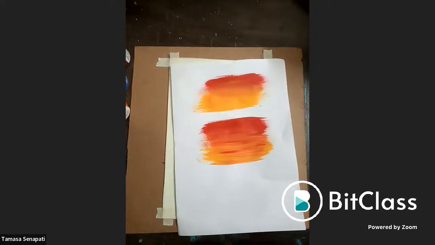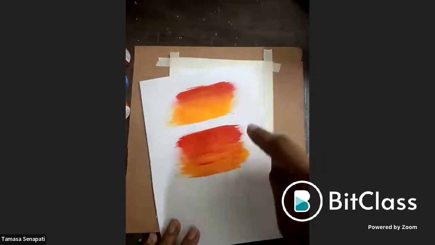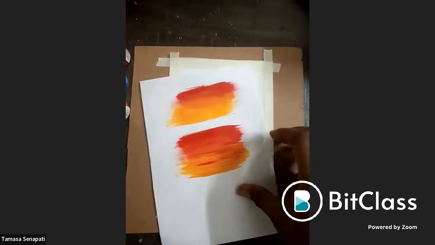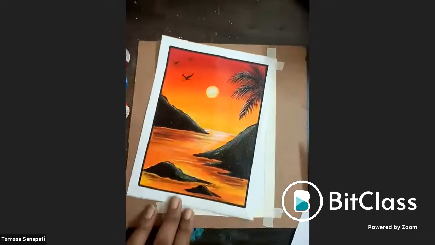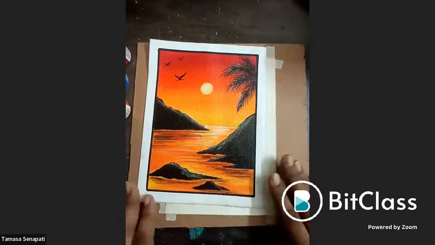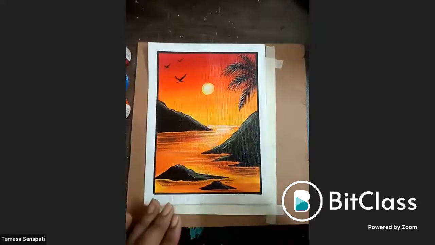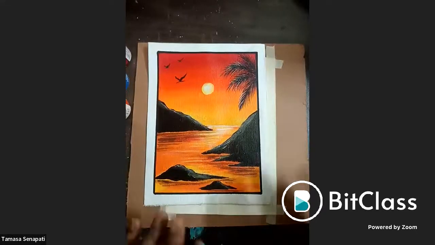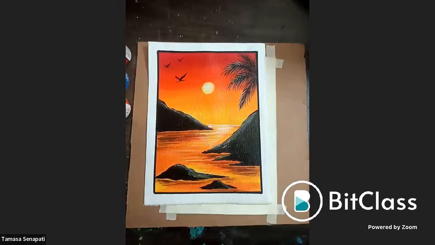Okay, Isha? So now I'm showing you these two blendings. If you know these two blendings, you can easily create this painting. These are some basic ones I'm showing you. And lastly, at the end of the session, I'm going to show you some advanced level of work also. One more I'm showing you.